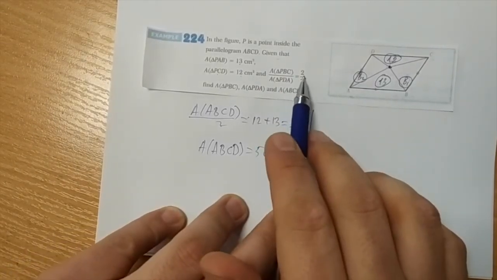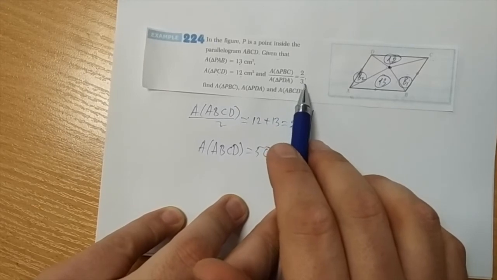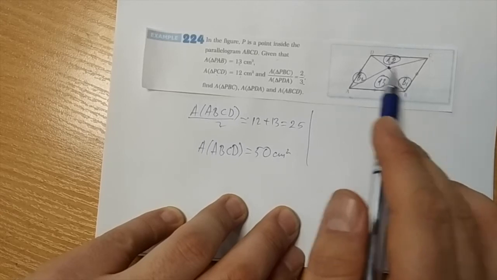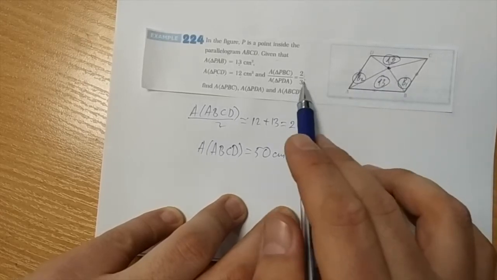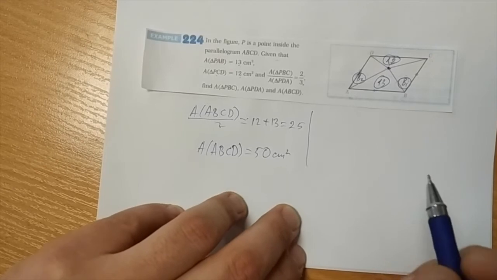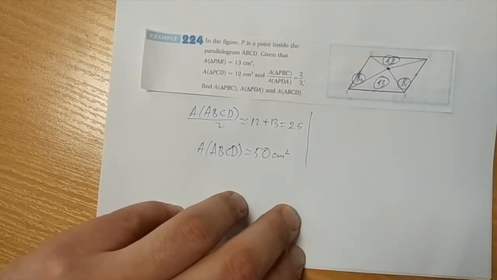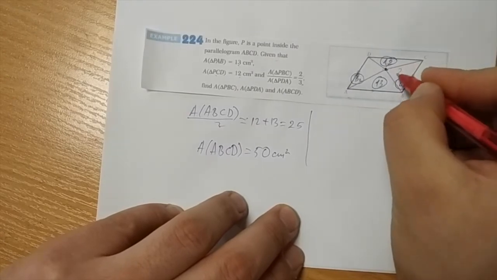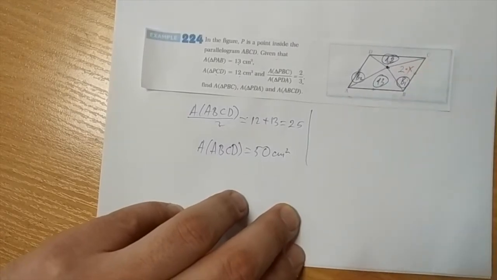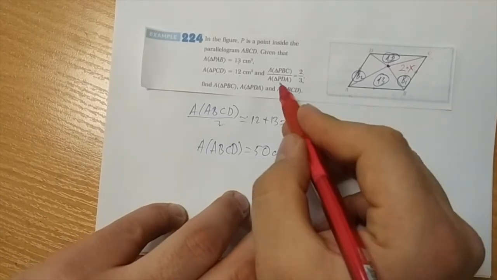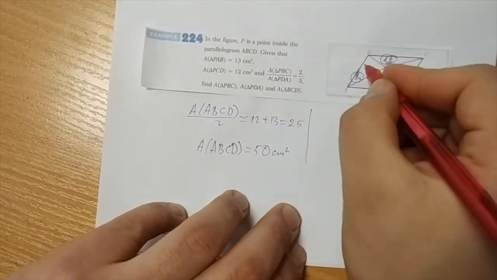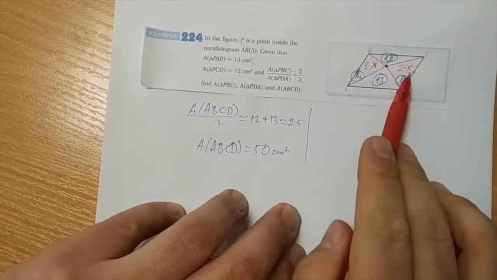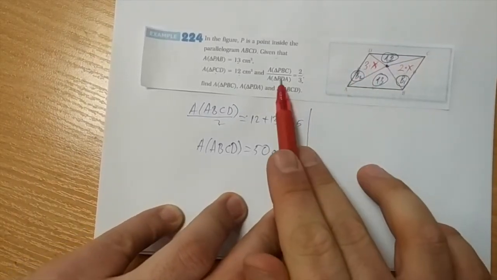We have the ratios 2 and 3, isn't it? That means we can multiply these two by the same thing. Let me say area of PBC will be 2 multiplied by something, 2x, and area of PDA will be 3 multiplied by the same thing, 3x. It should be the same thing, okay? 2x divided by 3x will be the same ratio again.